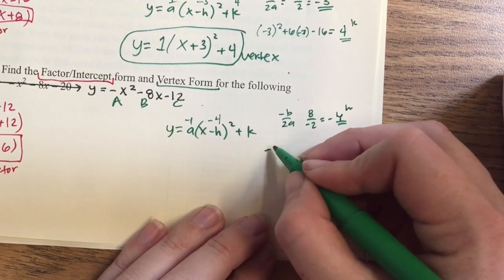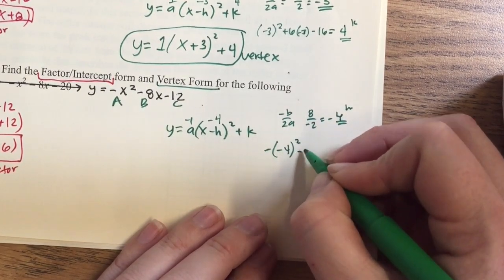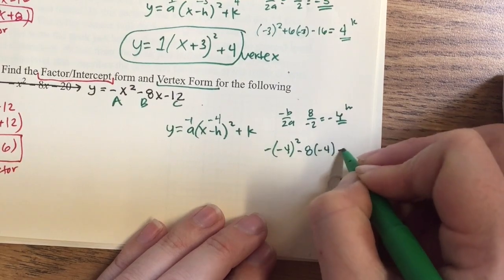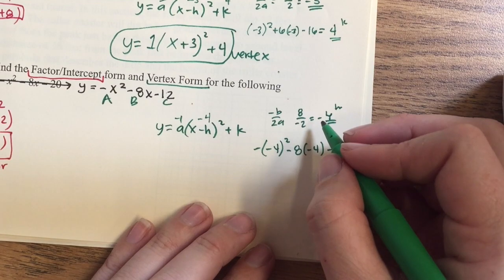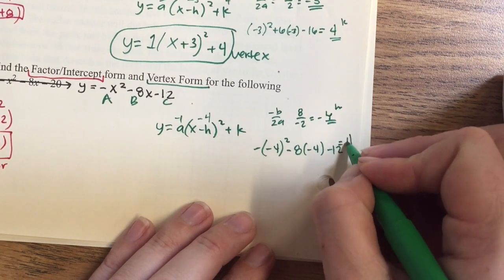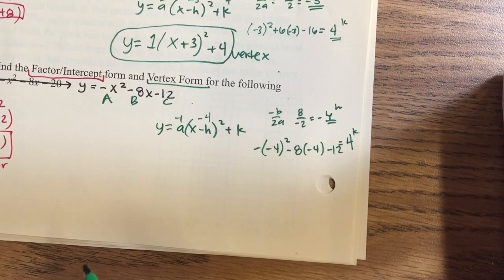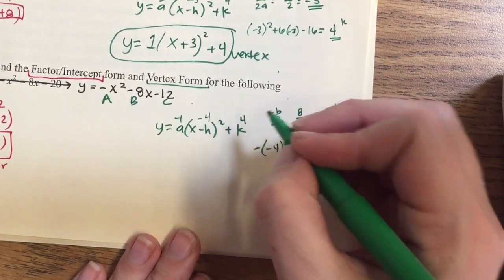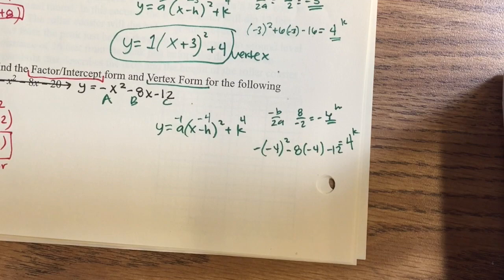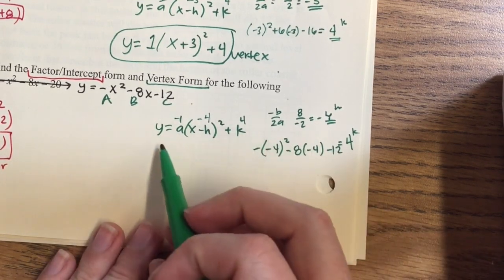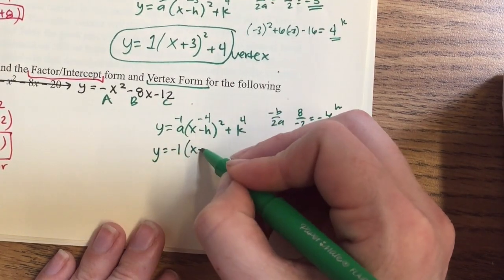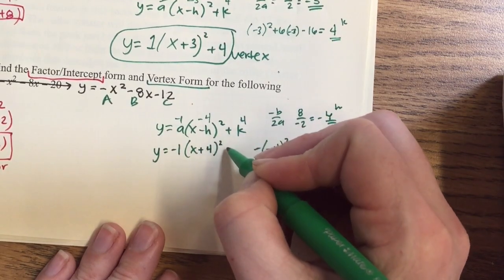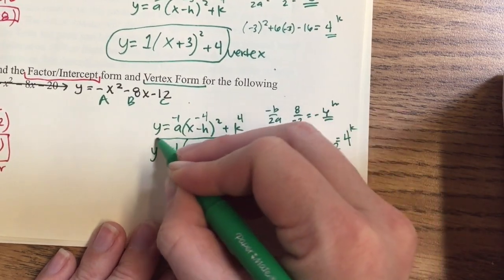Then I plug in -4 squared minus 8 times -4 minus 12, and we get, oh, positive 4. I plug those in. 2 negatives make a positive 4 squared plus 4.